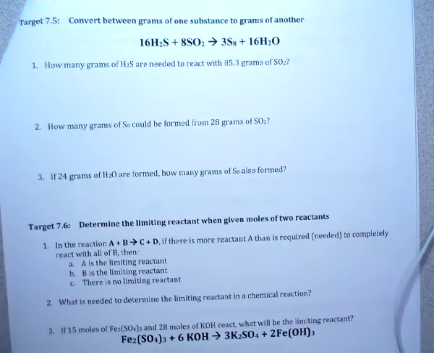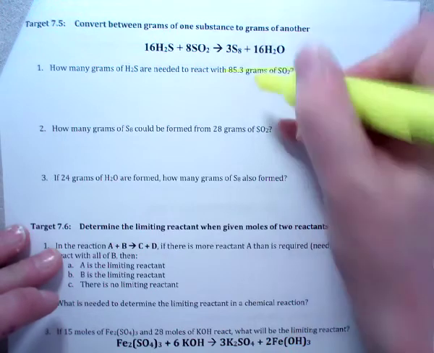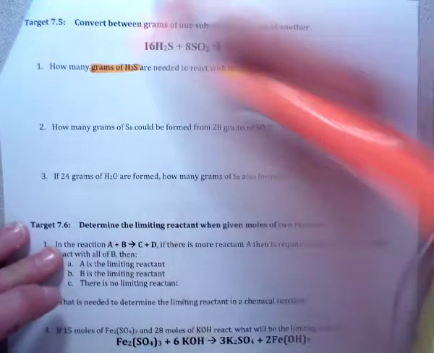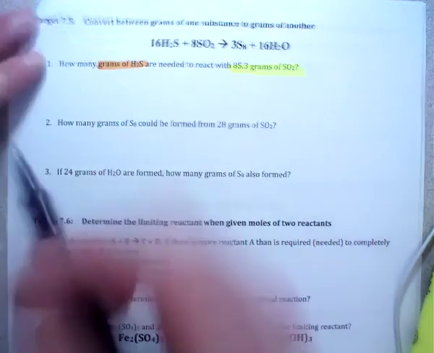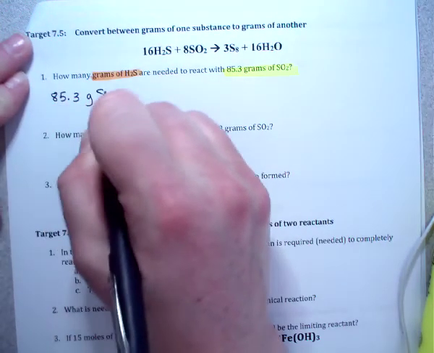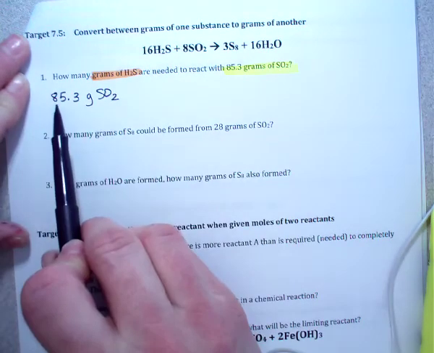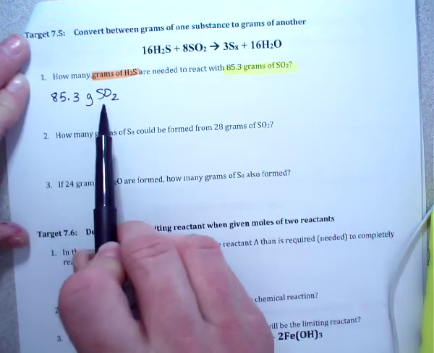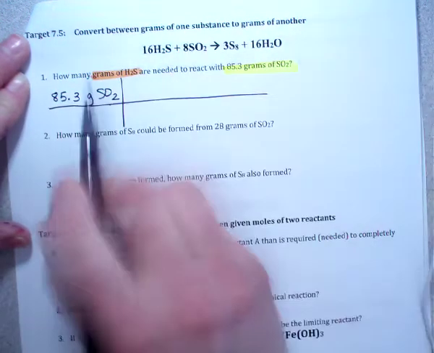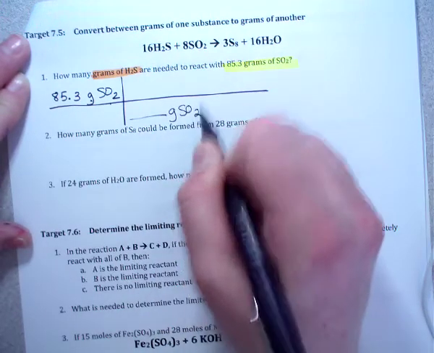Question 1 says, how many grams of H2S are needed to react with 85.3 grams of SO2? Highlight what you're given. I was given 85.3 grams of SO2. That's the first number I'm going to write down. I think it's important, especially for the gram-to-gram problems, that you not only include the given, but you include the unit and you include the compound that it's referring to. The reason is, once we see that this is grams of SO2, the only way to get rid of that is to divide by grams of SO2.